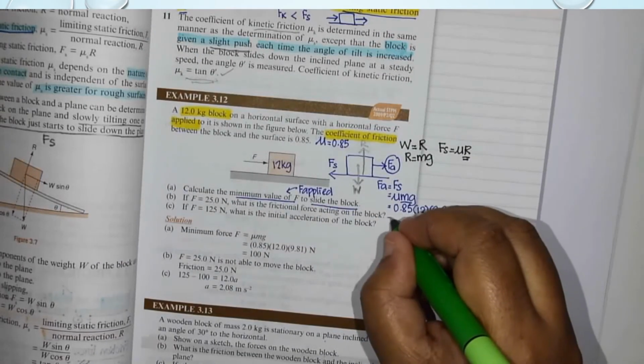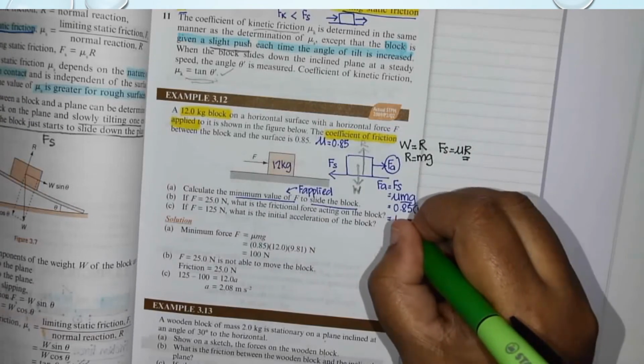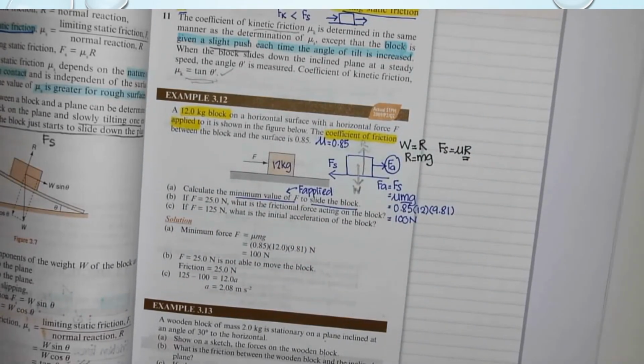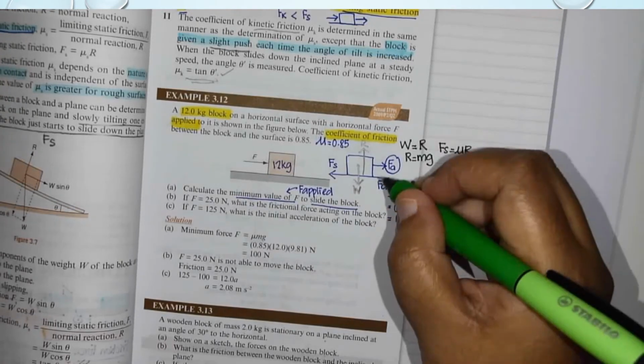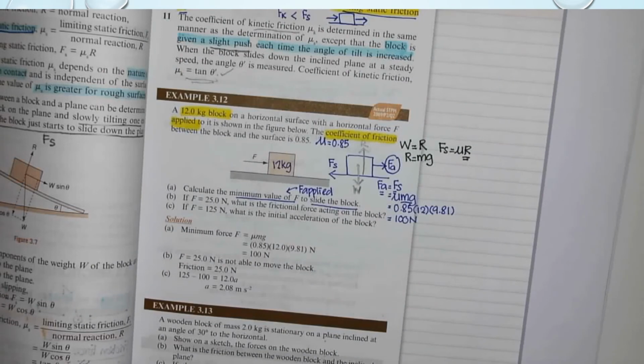My answer will be 0.85 times 12 times 9.81. It will be 100 Newton. The minimum value of F will be the maximum value of Fs.